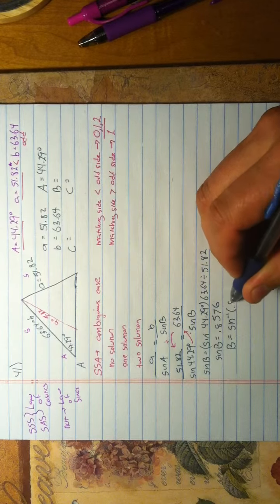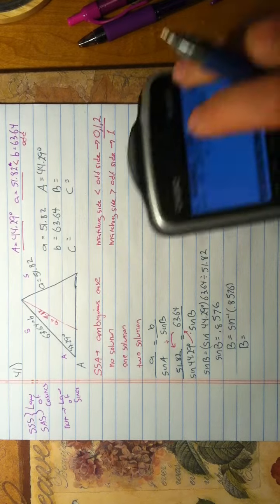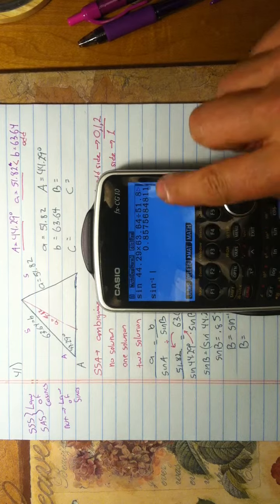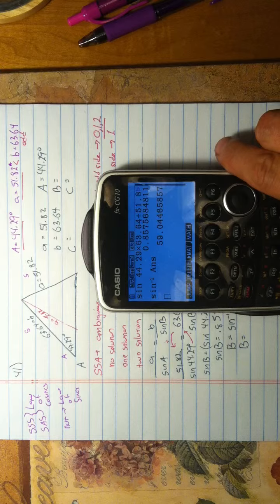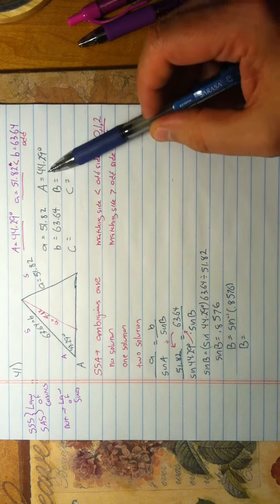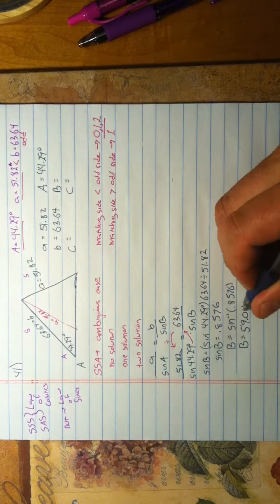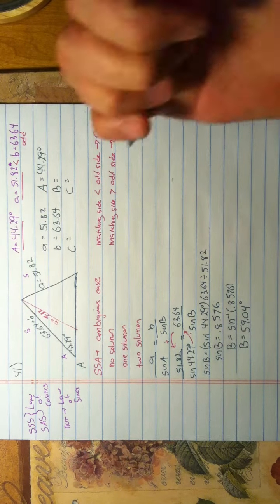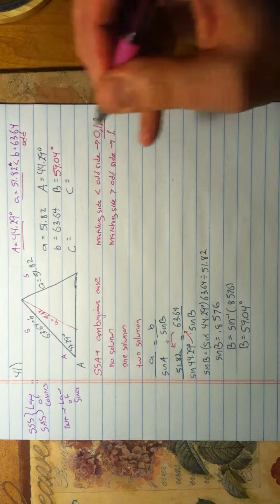So now we'll do inverse sine of 0.8576, and that'll be what my angle B is. So now I'm going to go inverse sine, and I want to be as accurate as possible, so I'll keep all those digits. I'll just say inverse sine of my last answer, and I get 59.044. So let's just call that 59.04 degrees. Since the given information is in terms of 2 decimal places, we'll keep with that. We get 59.04 degrees. So now that's something we've calculated. We can put it on our answer list, 59.04 degrees.